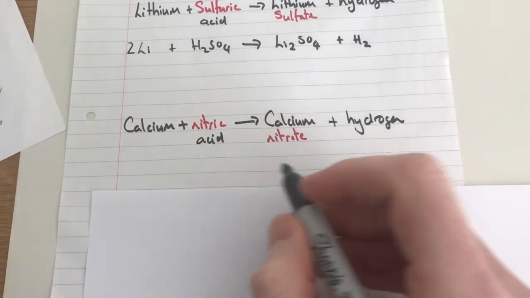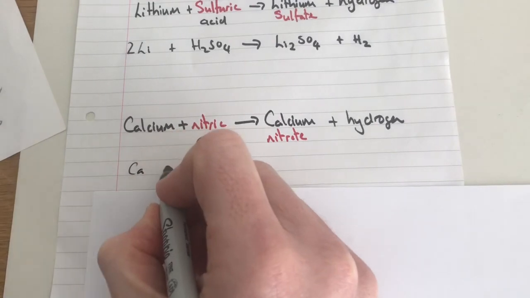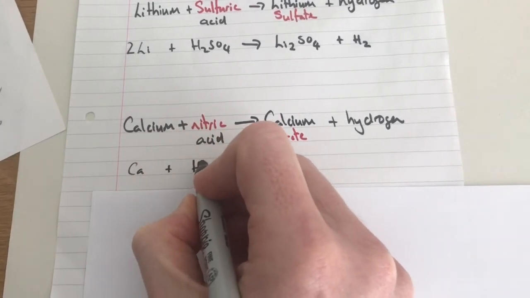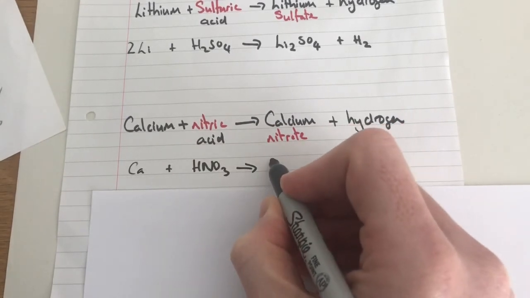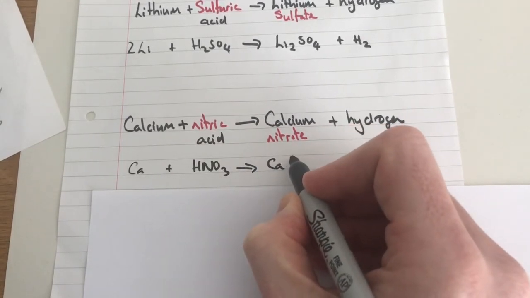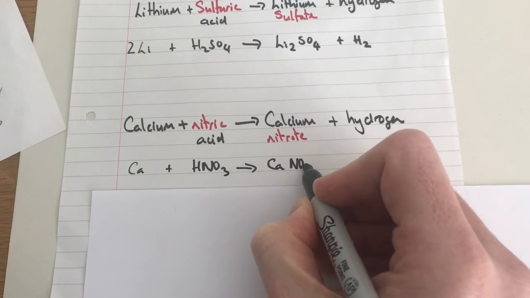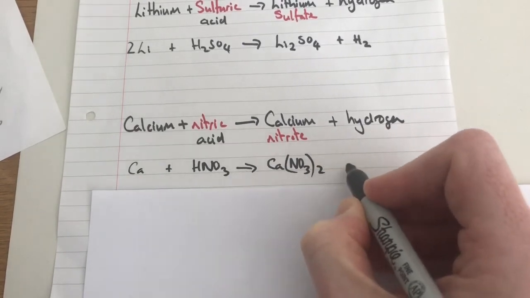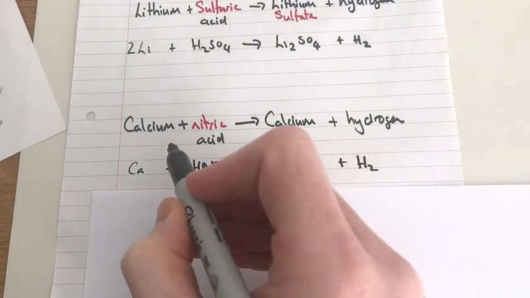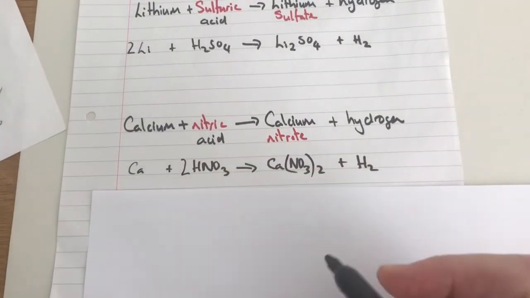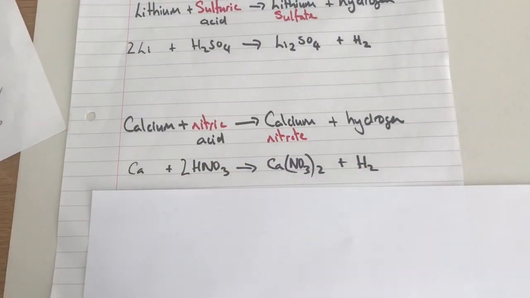Hydrogen gas is produced. In terms of formulas, nitric acid is HNO3. Calcium nitrate, be careful with this one. We need to use some brackets here. So a nitrate, and we're going to need 2 lots of that, and then we've got our hydrogen. This equation again needs balancing. I'm going to put a 2 in front of that, and we have got a balanced equation.